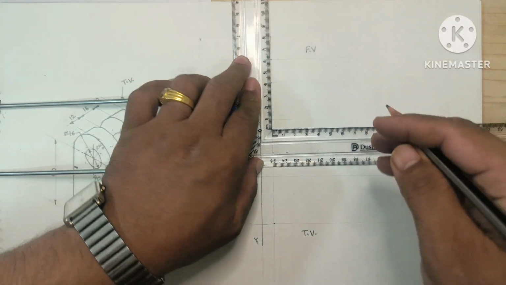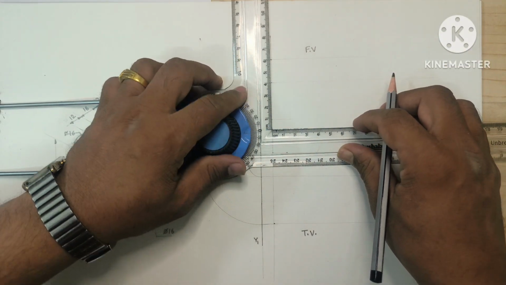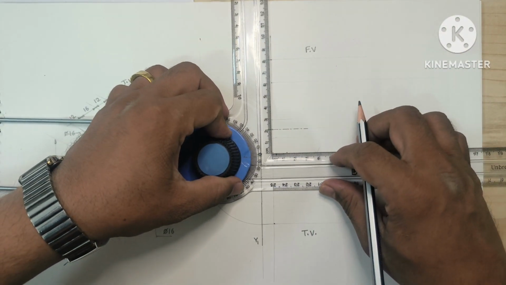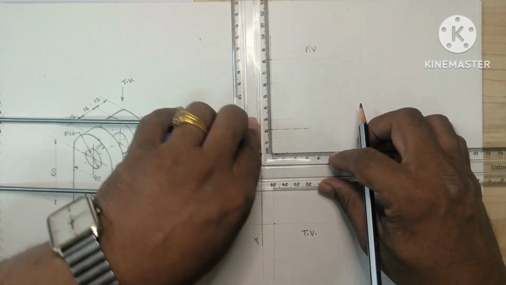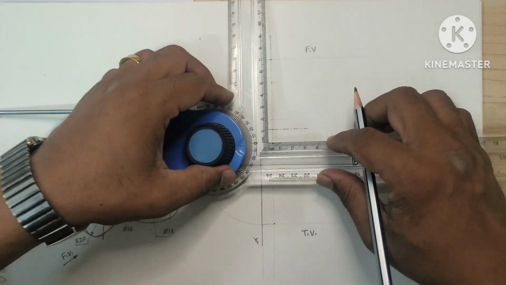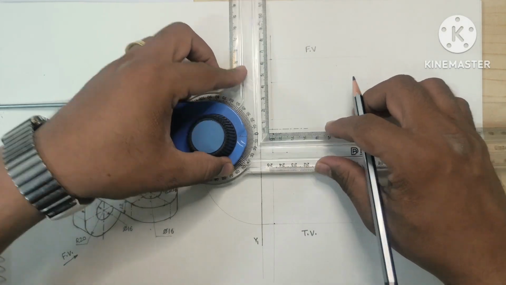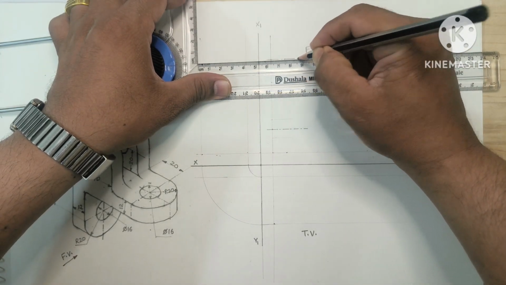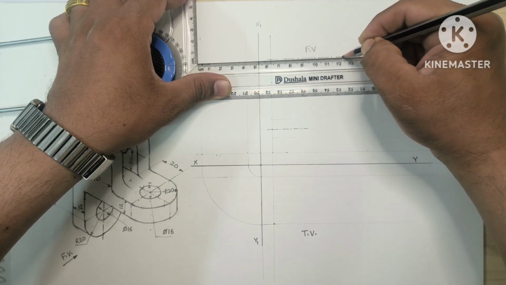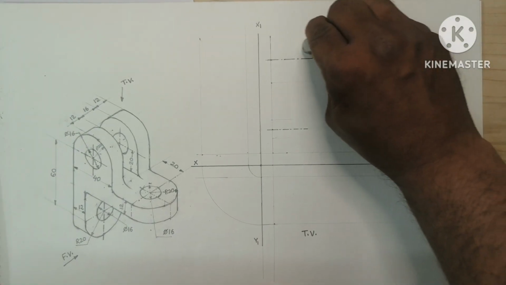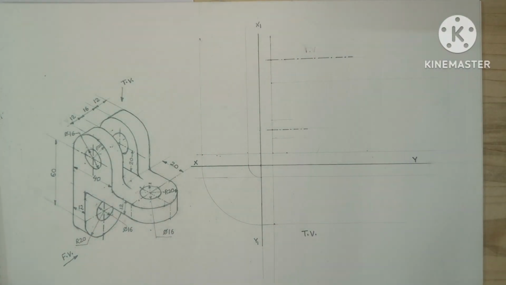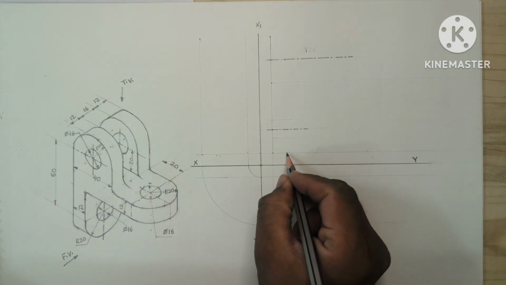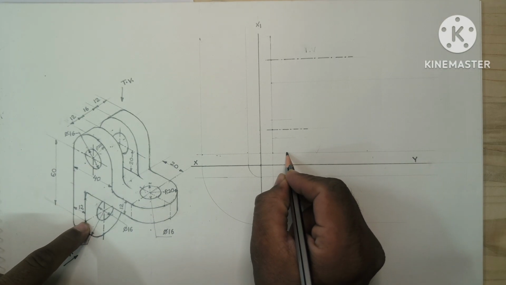Then from this center point towards this right side I will take 12 mm distance.